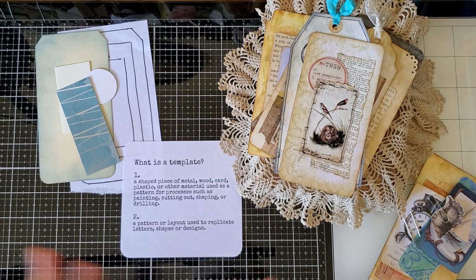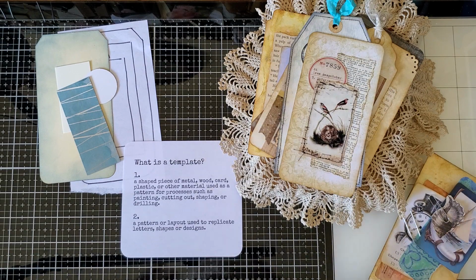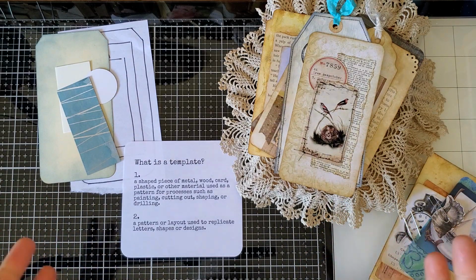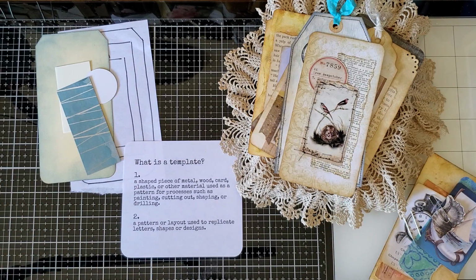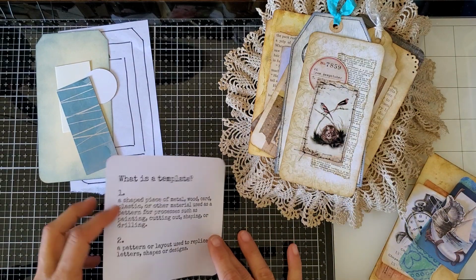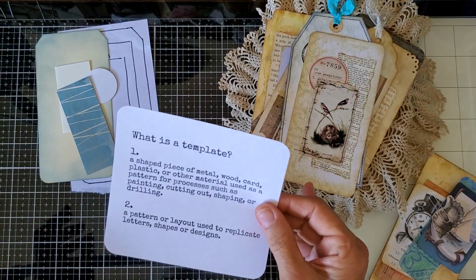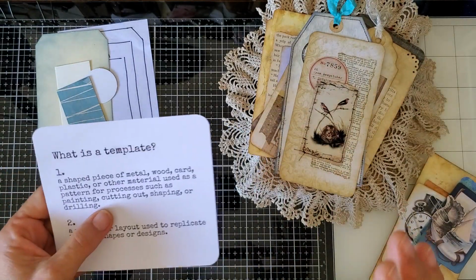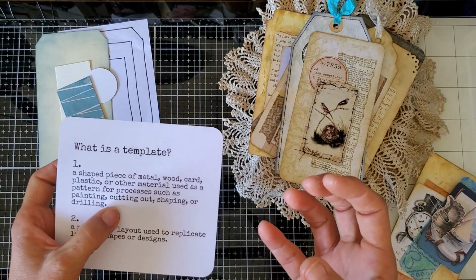First of all, I want to tell you that even though I'm calling this a template, it's really just more inspiration. Just take the idea and use it however it appeals to you, because the definition of template is technically an object.